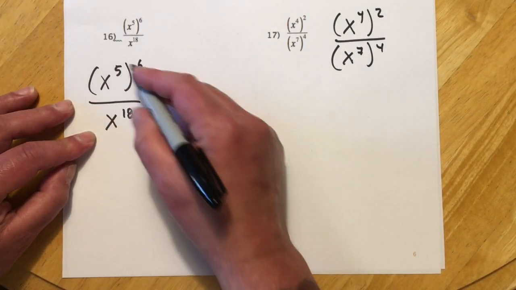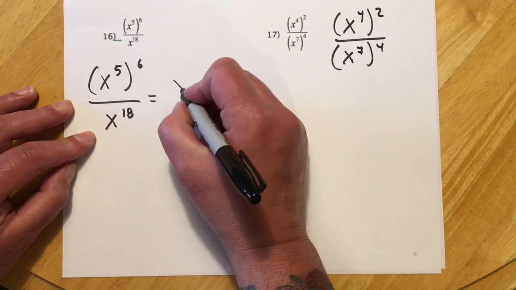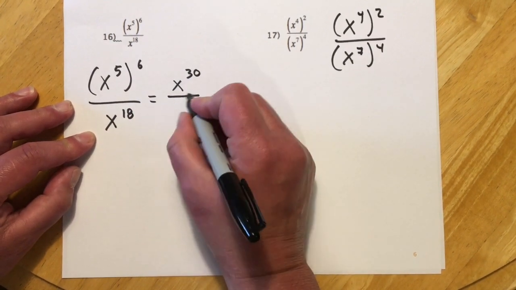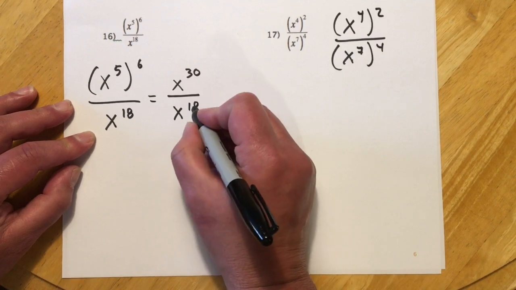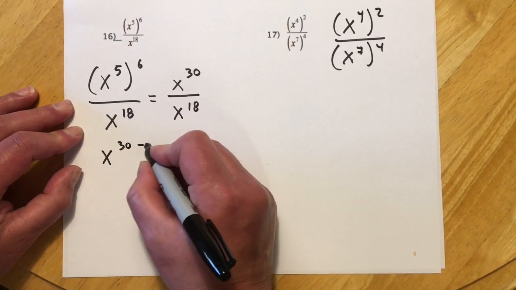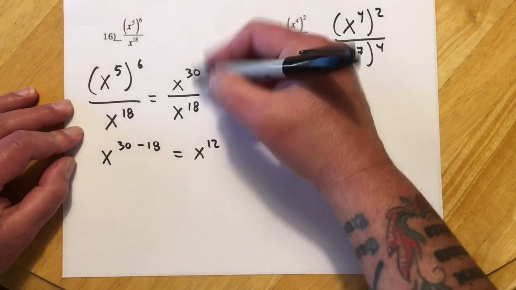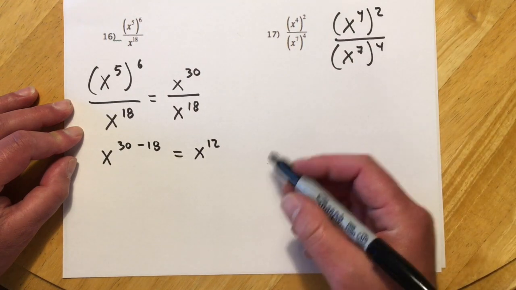Okay, for number 16, I just rewrote it a little bit bigger here. So 5 raised to the 6, that gives us x to the 30th, and then that's over x to the 18. And then if I do subtraction, I get 30 minus 18, or x to the 12th. Or I could just think of cancel, x to the 12th.